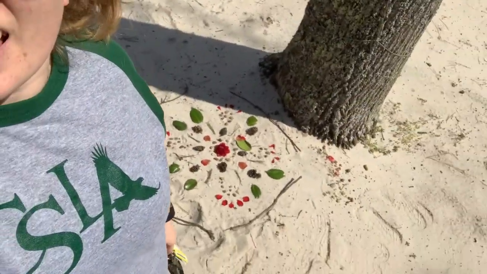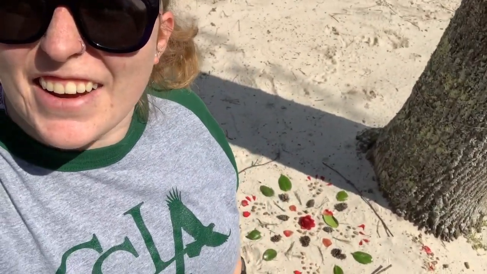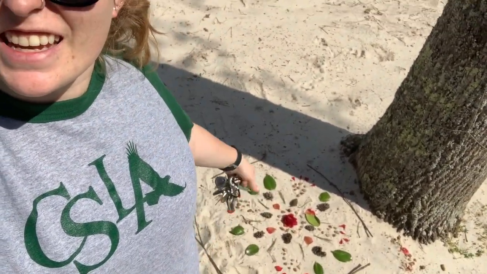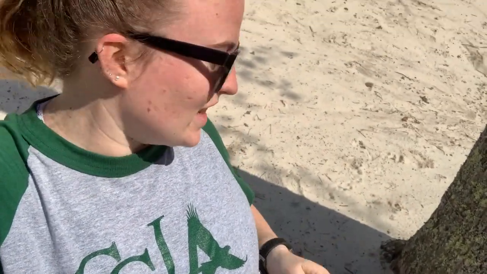Okay guys, so I have my mandala, there it is. I've made my mandala. You can see it has radial symmetry. It starts in the center and things evenly disperse out from the center. And then I get to just leave it there. And because I'm at a park, maybe somebody else will see it and it will make them happy.